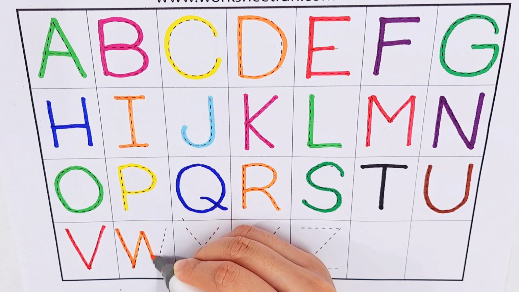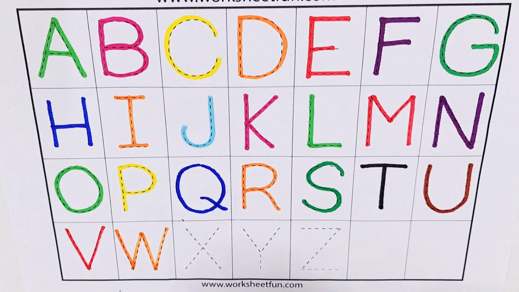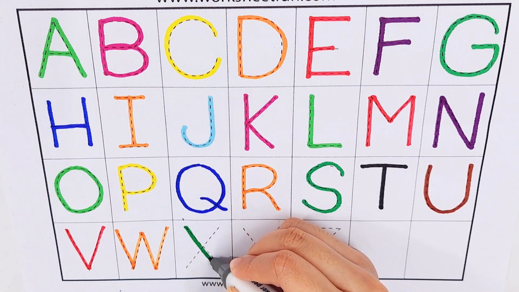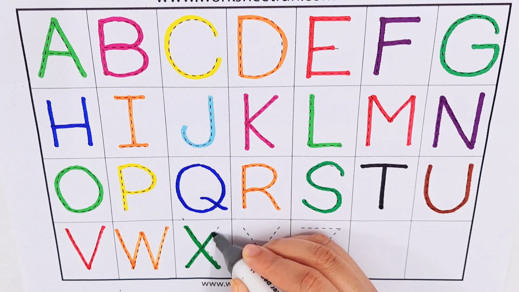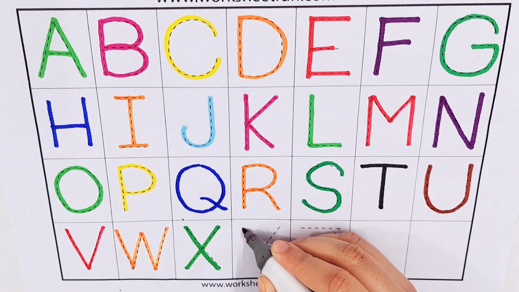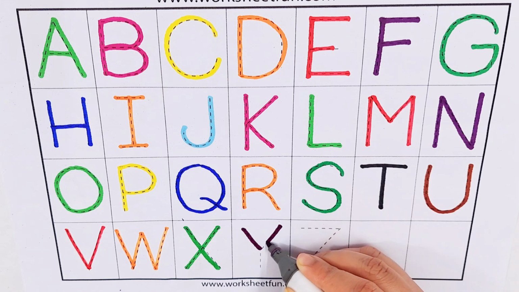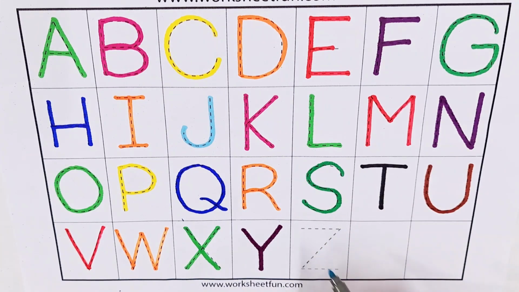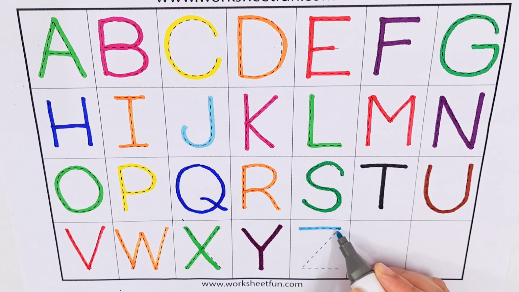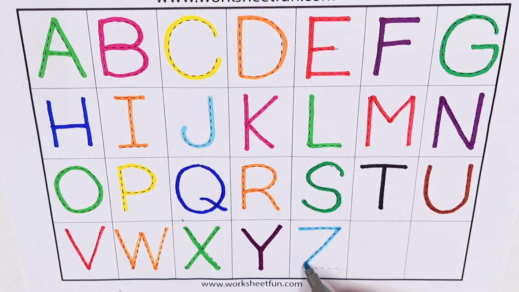W for watch. X for X-ray. Y for yogurt. Z for zebra.